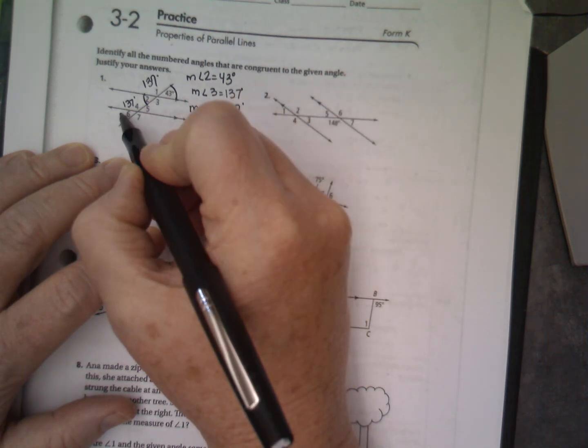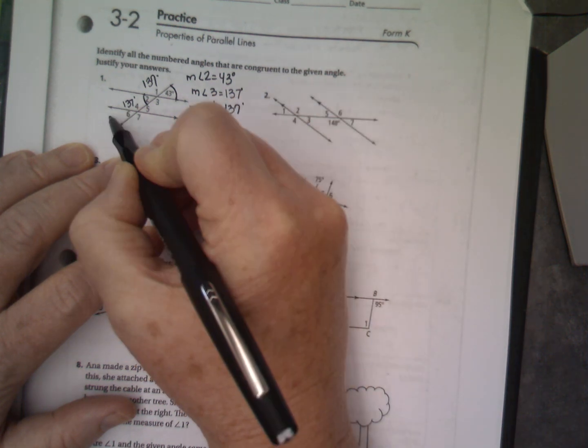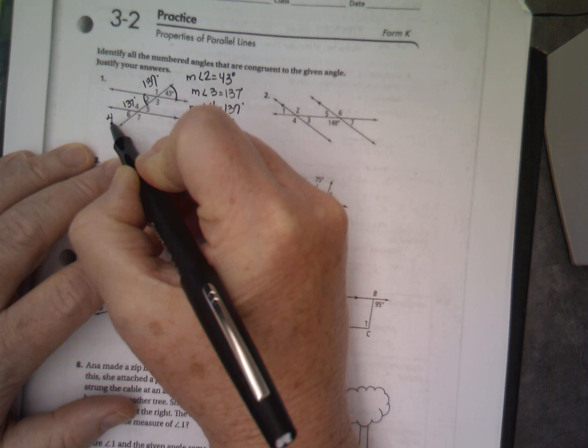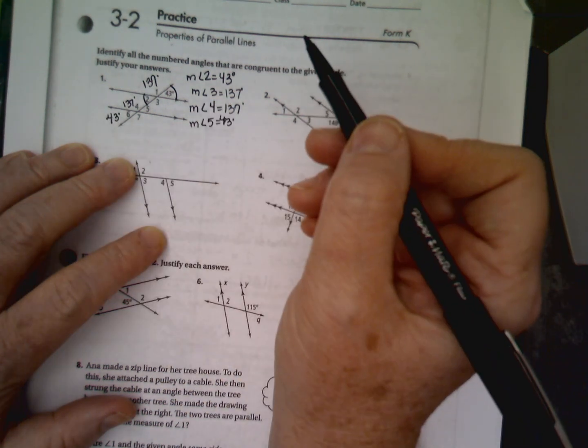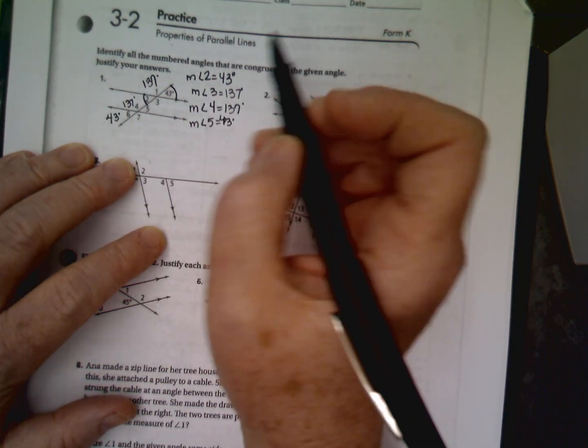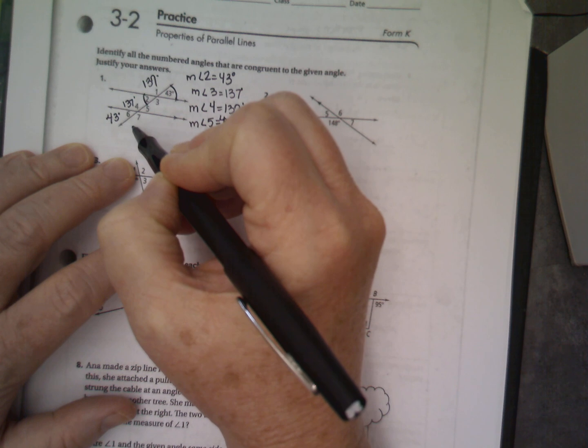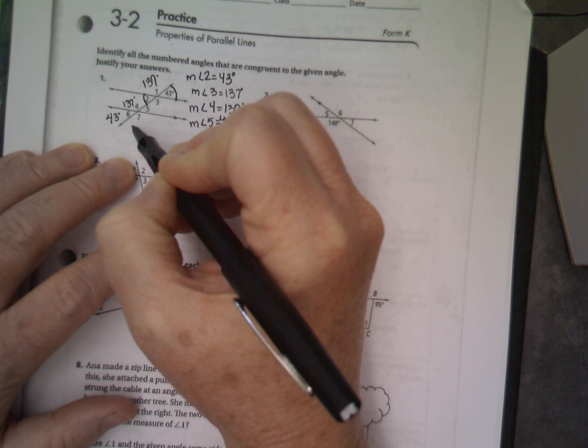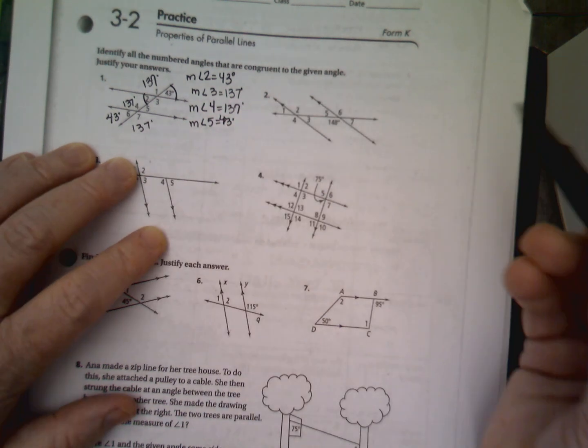What about angle 6? Why? It's supplementary to angle 4. What about angle 7? 137, because it is.